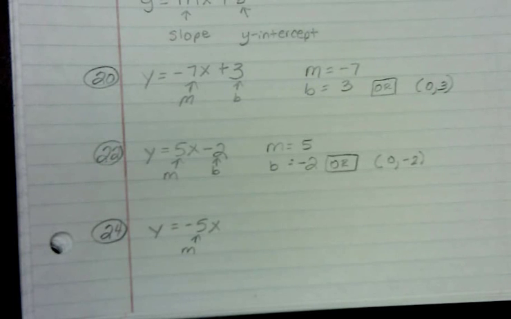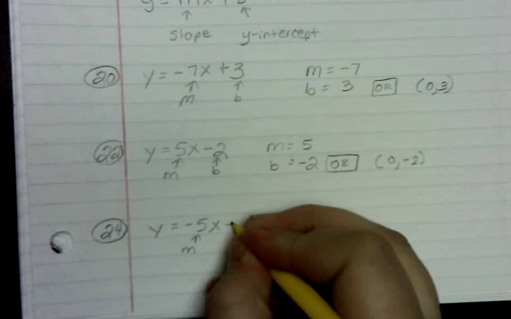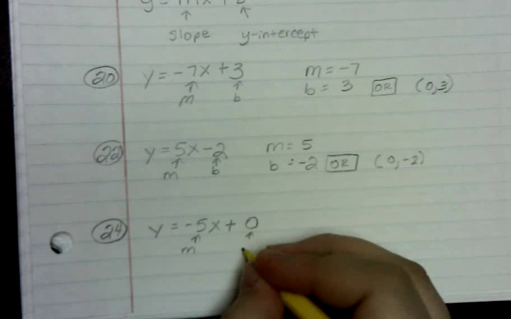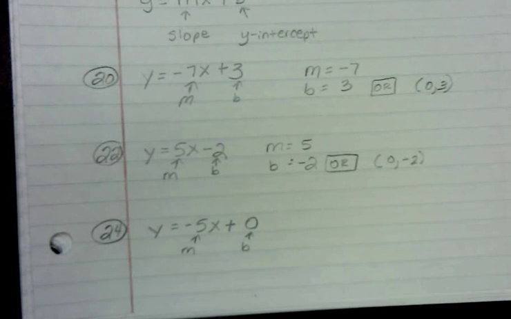So what we can do is we can say, okay, what number could I add that wouldn't change anything? So I would ask the question, what number could you add to your bank account to not change the value in it? Your answer would probably, hopefully, be 0. So if we were to add 0 to this, we would not be changing the problem at all. So our y-intercept would be 0.